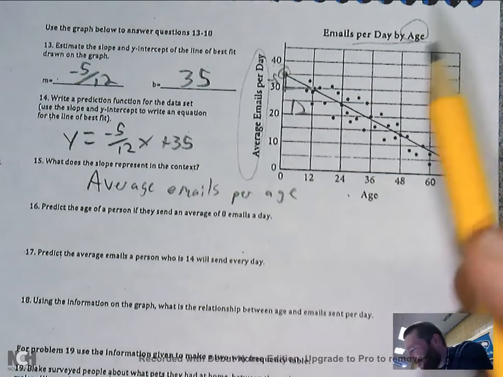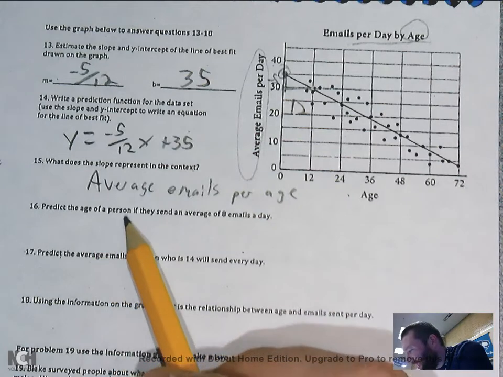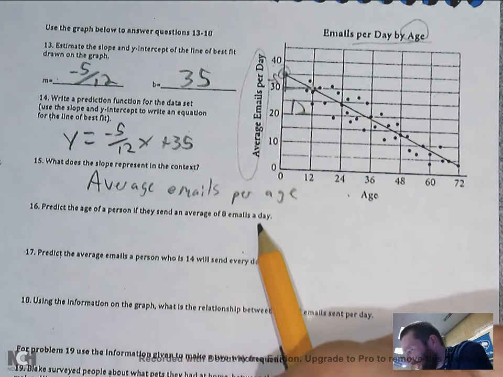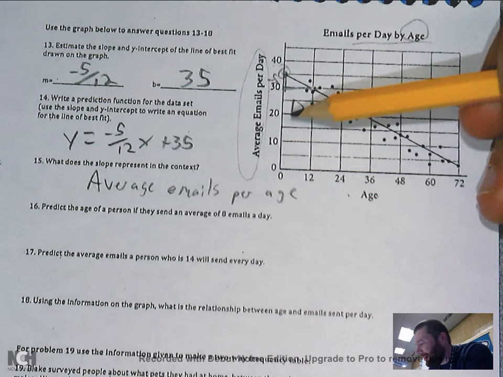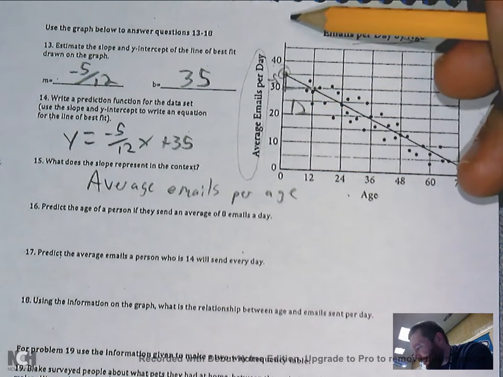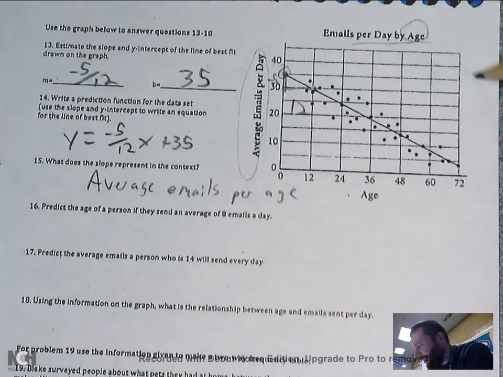Anyway, so next it wants me to predict a person's age if they send the number of emails they send. Okay, that makes more sense. So this is emails sent, and then age. Okay, and the sent is a missing key there.